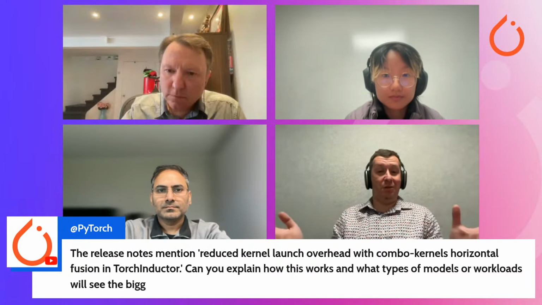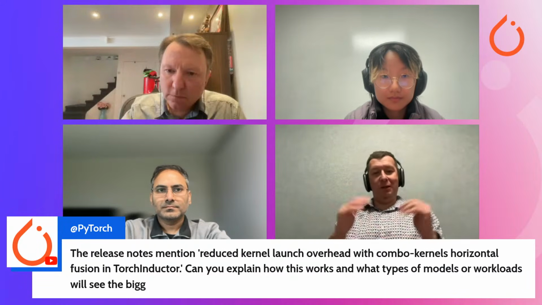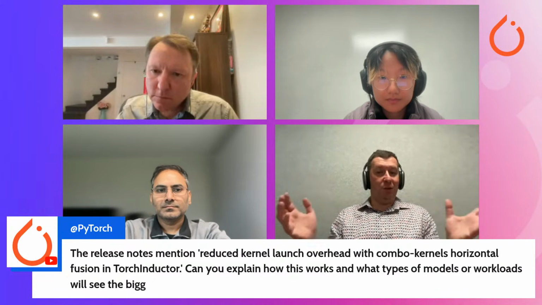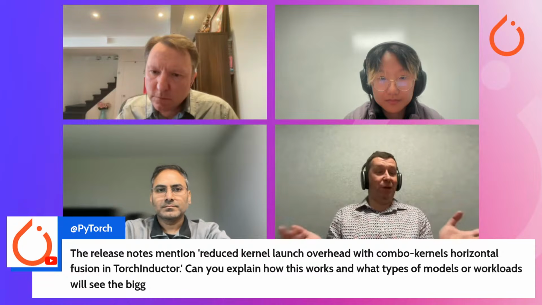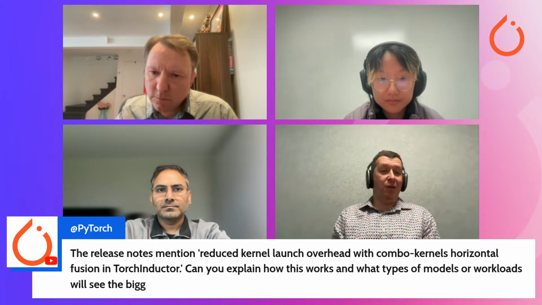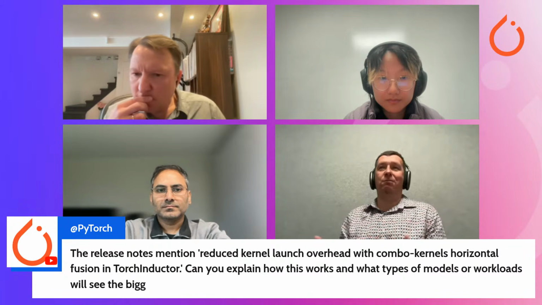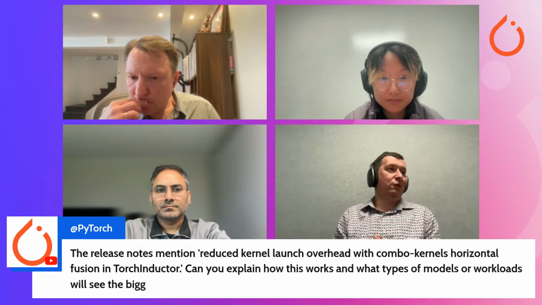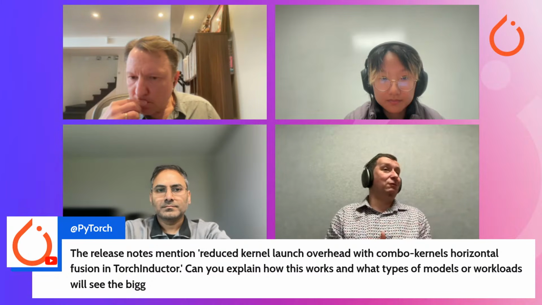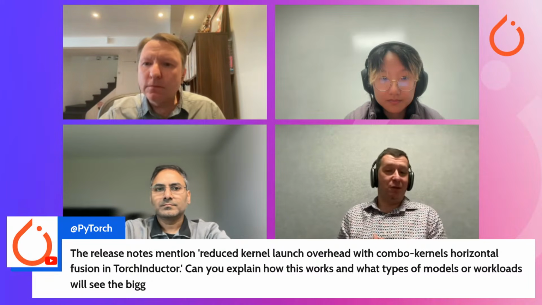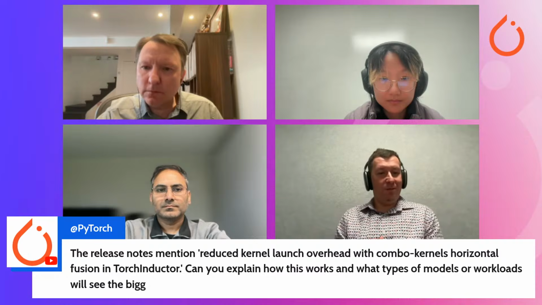Instead of launching 4 kernels that execute one after another, unless you launch them in separate threads, we can fuse 4 reductions together if your GPU is wide enough, and we can provide results faster. It shouldn't have any numerical changes, and it would benefit a lot of workloads. I guess LLM inference would be one of those. Next question, please.